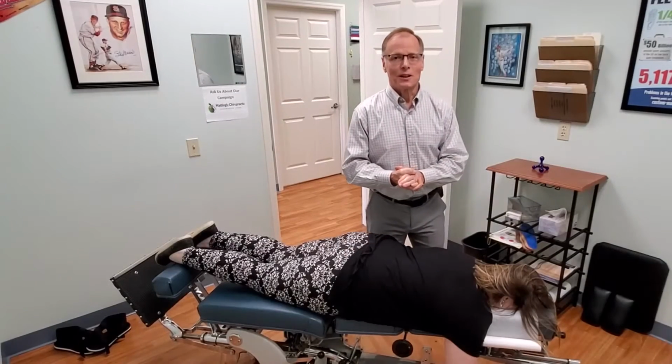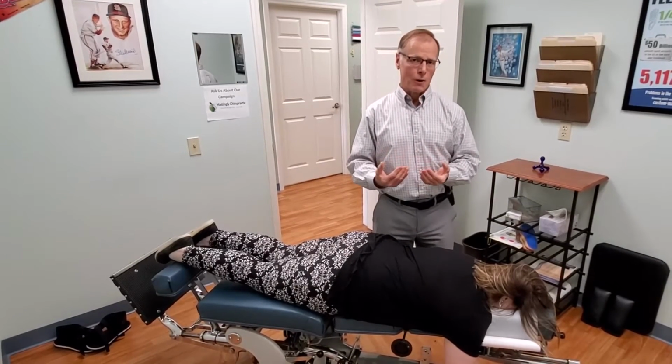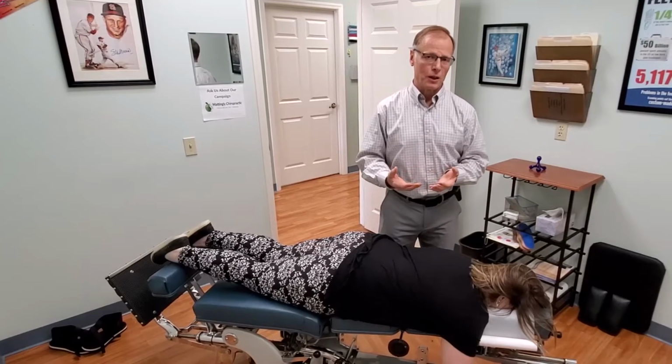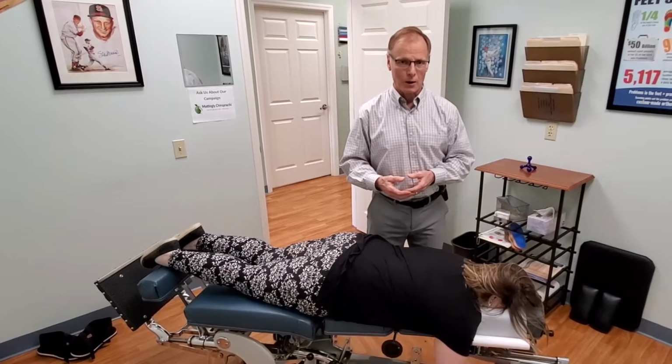I just went over some data on the large intestine. Now I want to demonstrate some of the things that we do here in the office to help the large intestine function better.